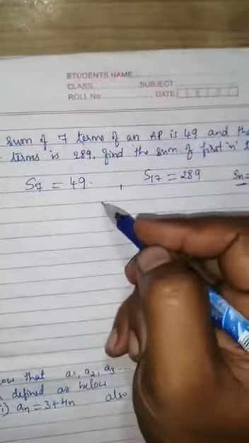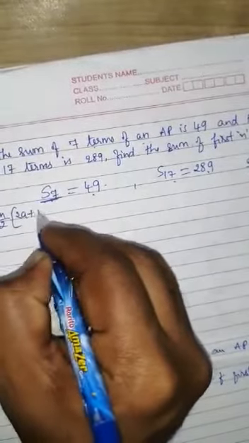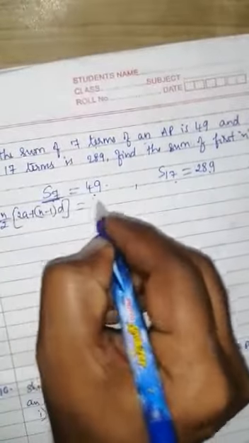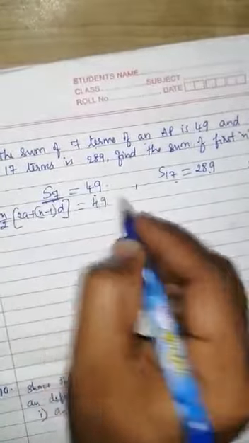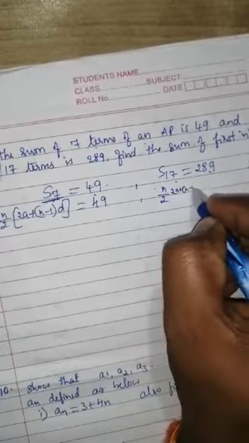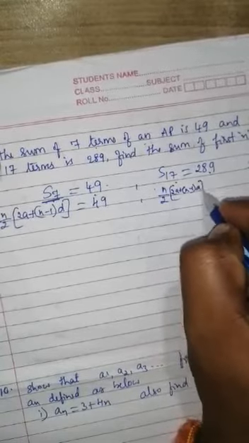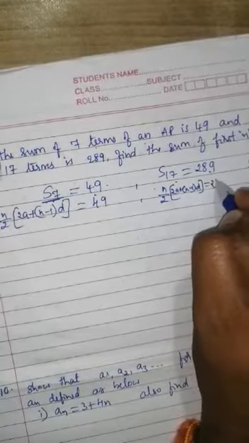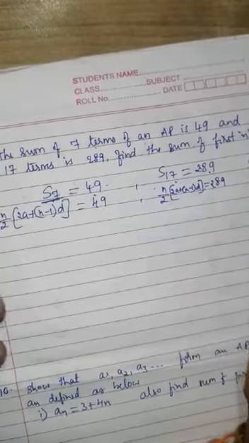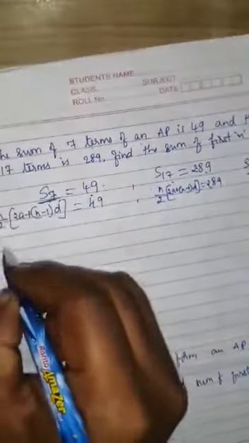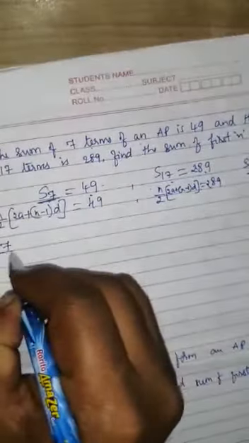Let us apply the formula. S7 is nothing but N by 2, 2A plus N minus 1 into D is equal to 49. Hope you are understanding. Here also N by 2, 2A plus N minus 1 into D. So N we know, 7 by 2. 2A we do not know. N is again 7, 7 minus 1 into D is equal to 49.